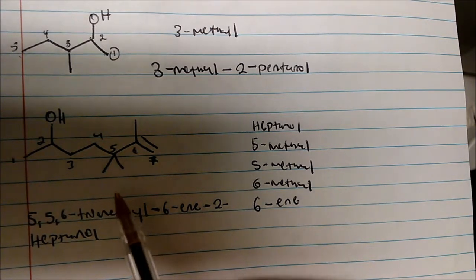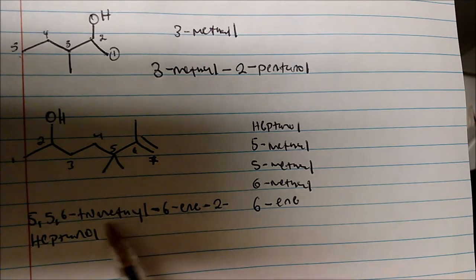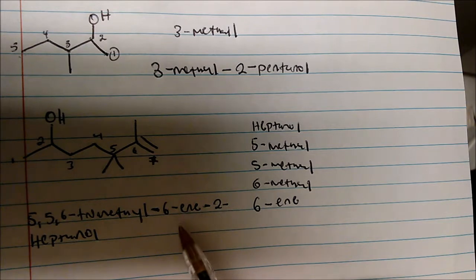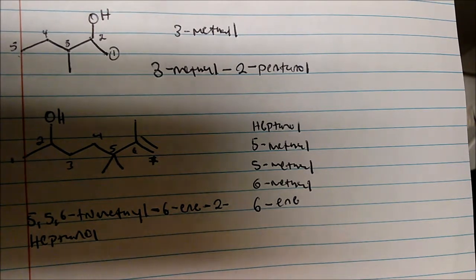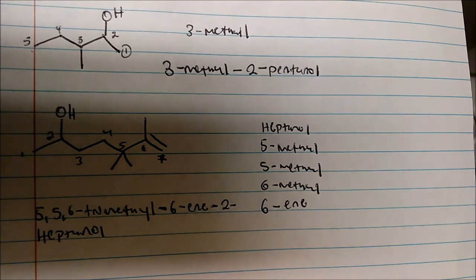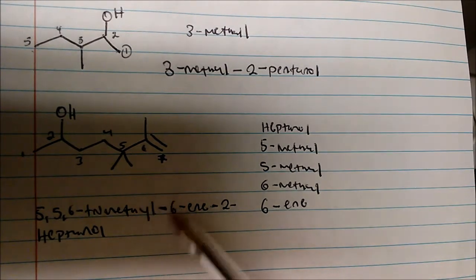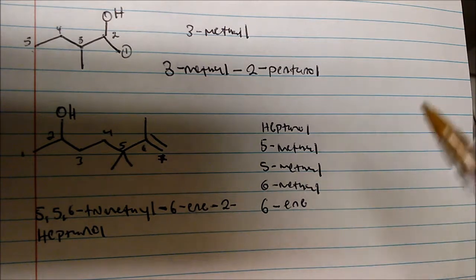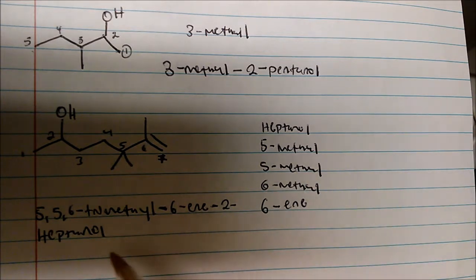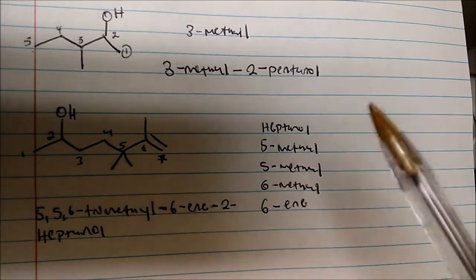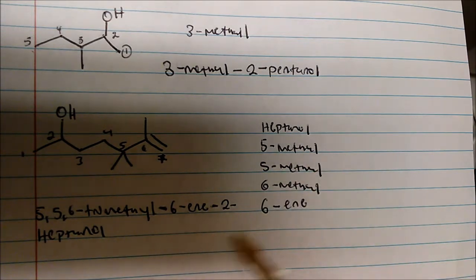And now a lot of people will say, okay, well, why did the methyl groups come before the ene, since E comes before M in the alphabet? Well, this is kind of just a gray area. And usually when naming compounds like these, you wouldn't see 6-ene-5,5,6-trimethyl-2-heptanol. Usually the obvious substituents come before the naming of the position of the alkene carbon-carbon double bond.